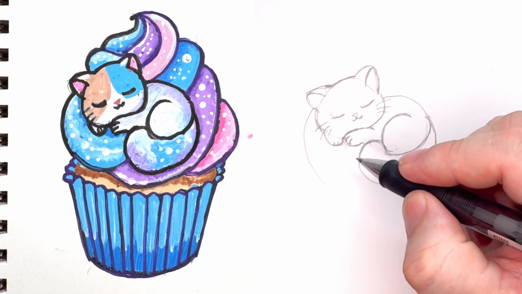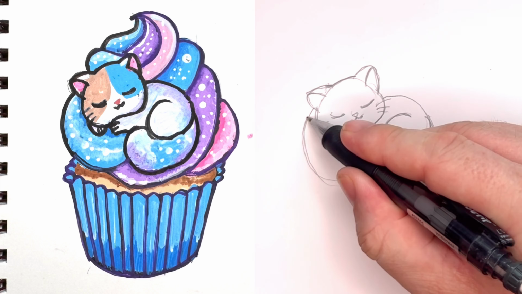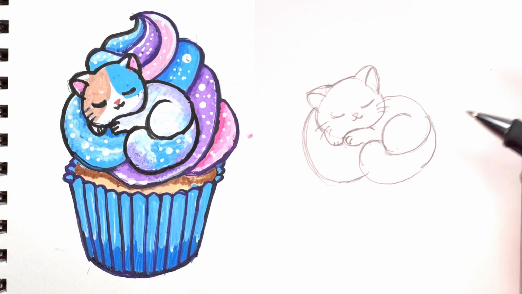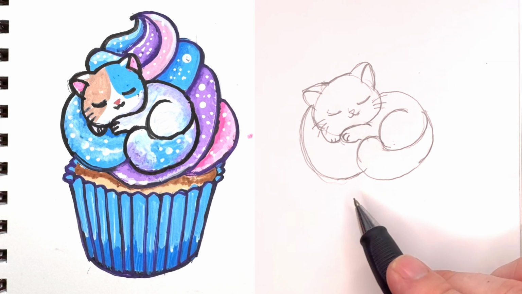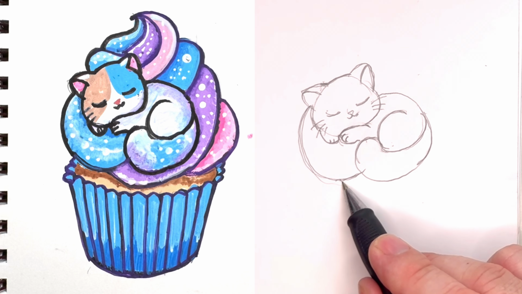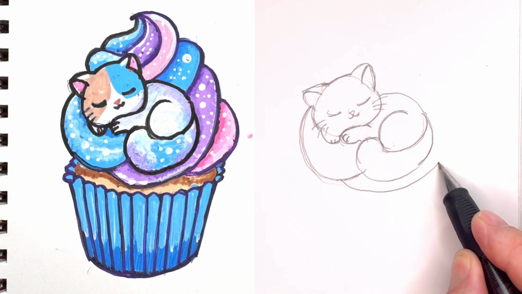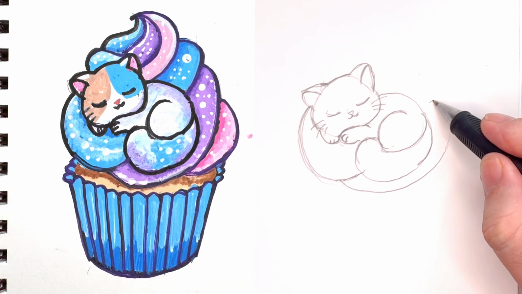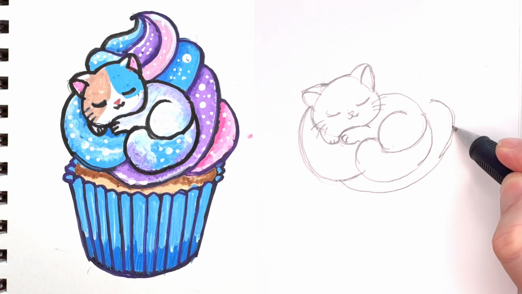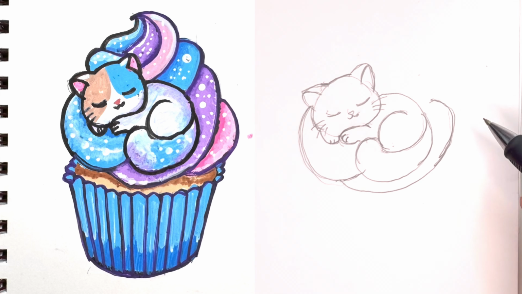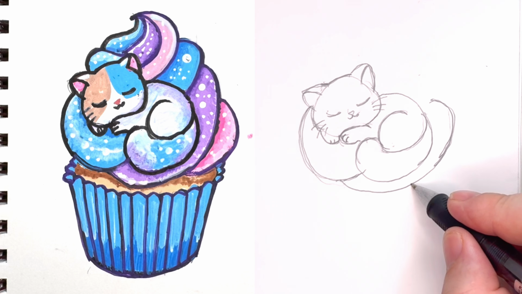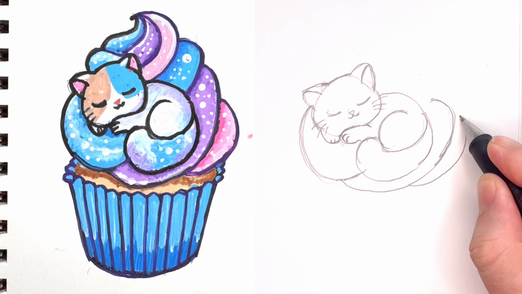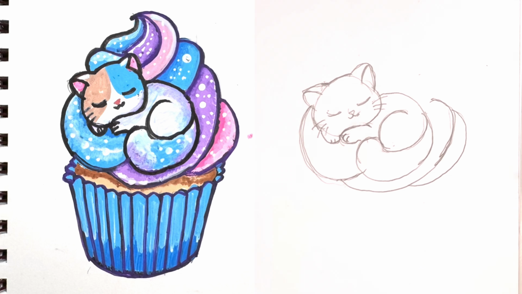So now I'm going to go ahead and start drawing in the frosting. Let's use that line that curves down and to the left. And we have this line here that also is curving down. Curving a line to the right.